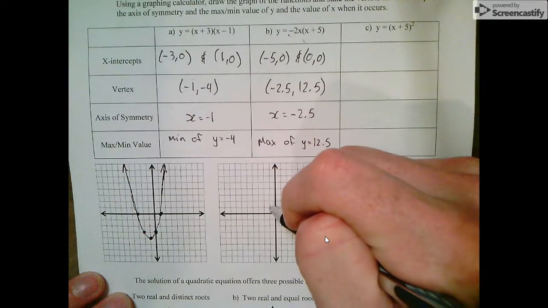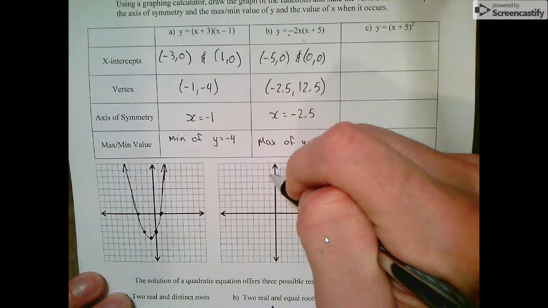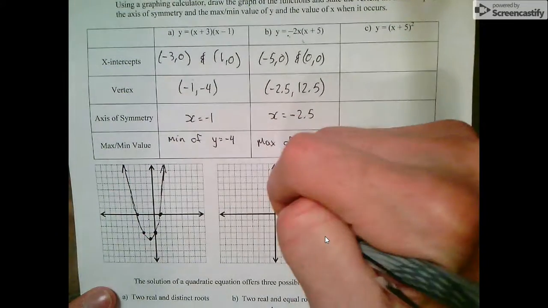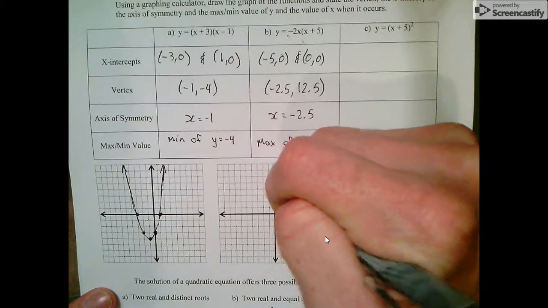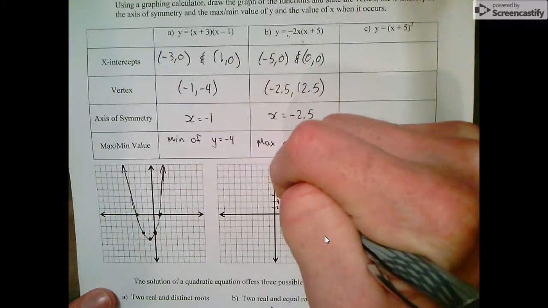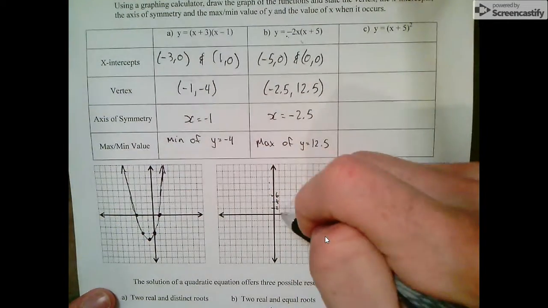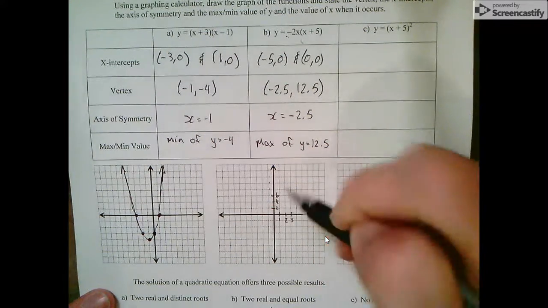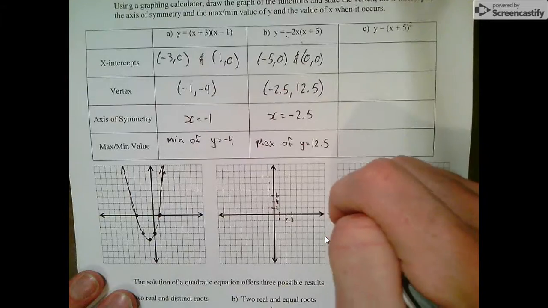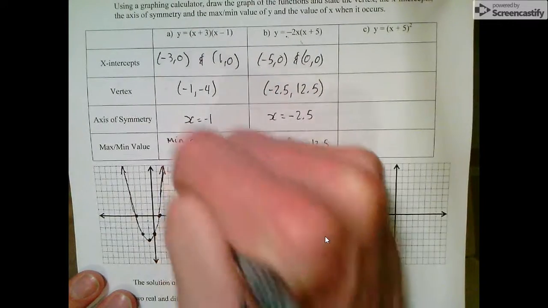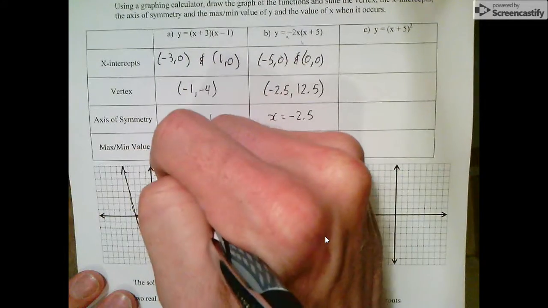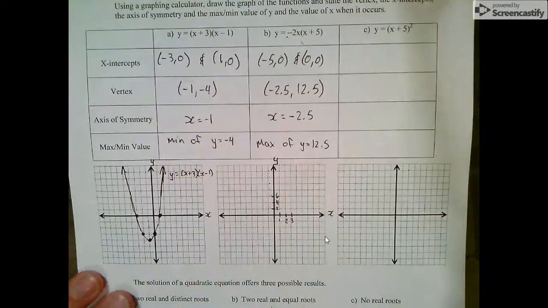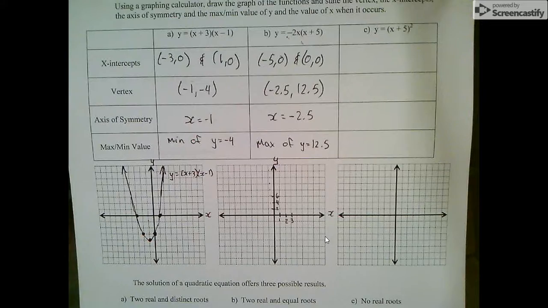So how many boxes do we have here? 1, 2, 3, 4, 5, 6, 7. So it's 7. I can get up to 14 if I go by twos. So let's do that. Each box is worth 2, 4, 6, and so on. But horizontally, I'll just go by ones still. 1, 2, 3. Okay, label my axes, which I should have done on my previous graph also, and label the graph 2, y equals x plus 3, x minus 1. There we go, and I'll graph all those key points.